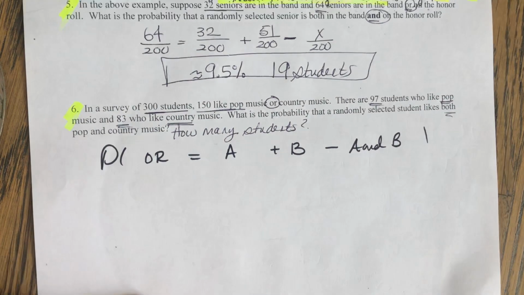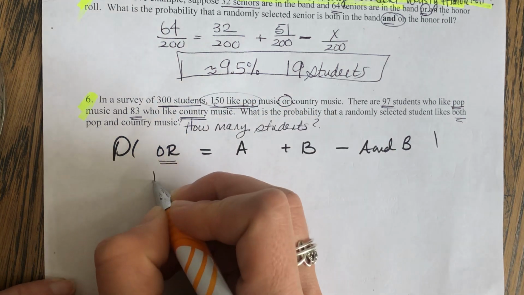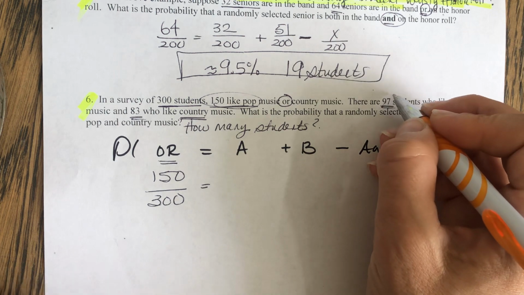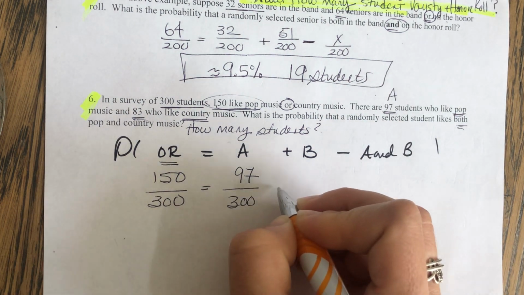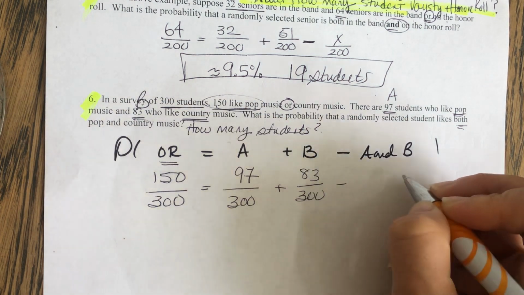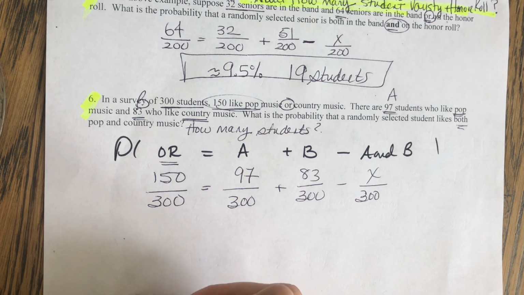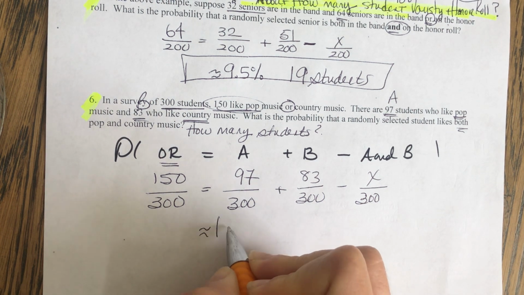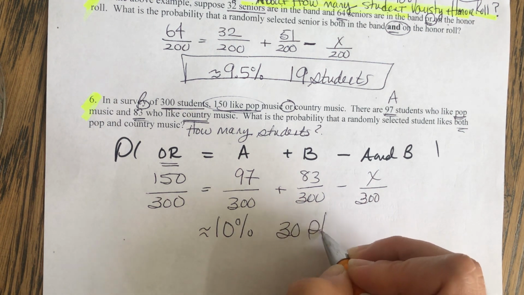So again, it's not on your homework, but I am asking it on your reviews. So what's the or? We have 150 are the or, and there's a total of 300, equals, let's make pop my A. Let's make country my B, minus question mark, you don't know, and it's out of 300. So add, minus, do what you got to do, and you get a probability of approximately 10%. So how many students? About 30 students.